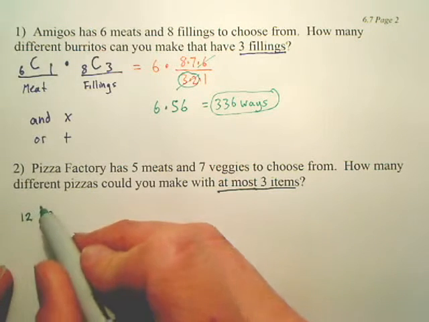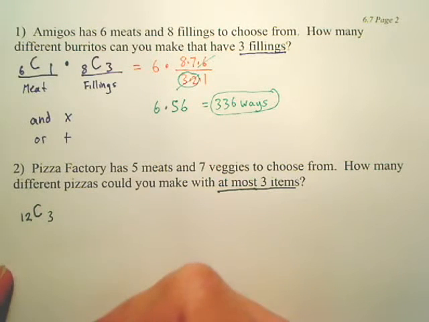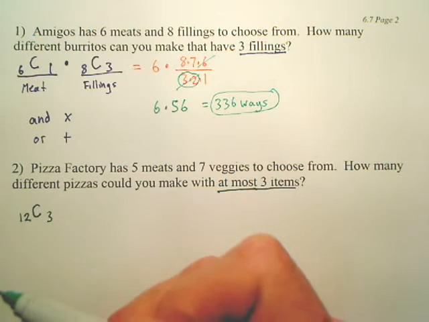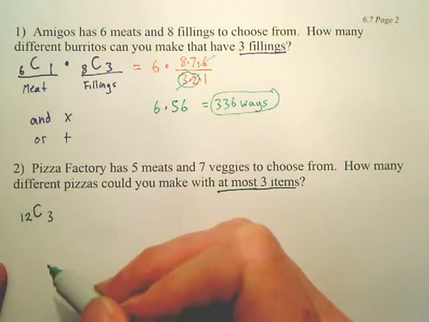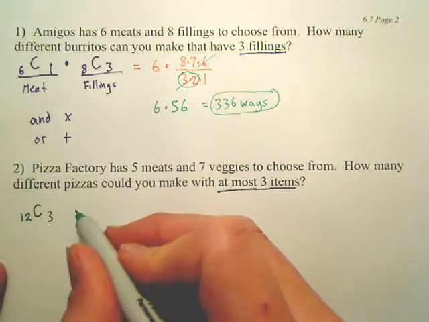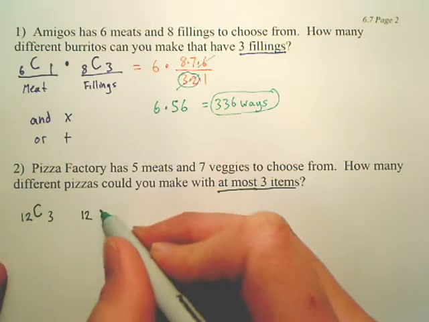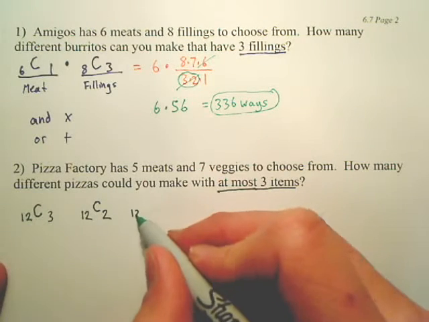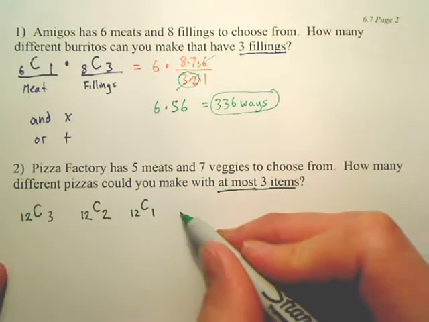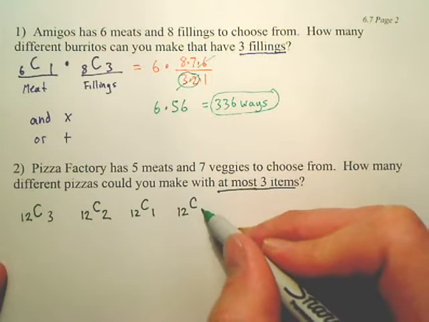No. Usually you just kind of put them on. The order specifics aren't important. Now, that is a 3-item pizza. Aren't 2-item pizzas possible? Don't we also have to worry about the 1-item pizzas and the cheese pizzas, no items?